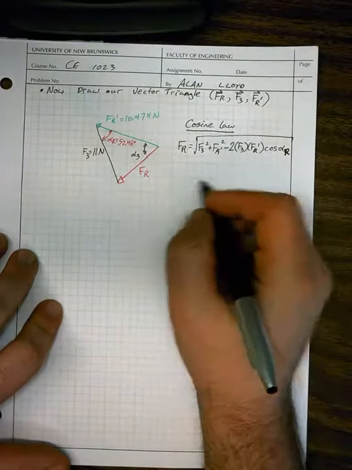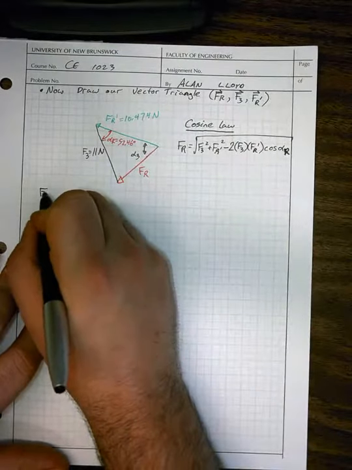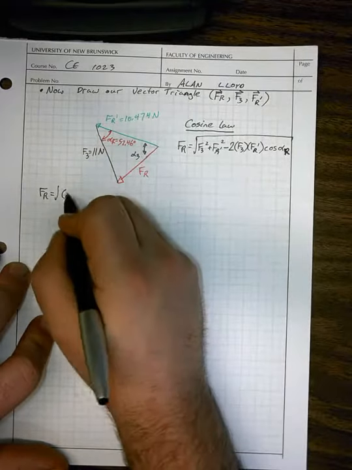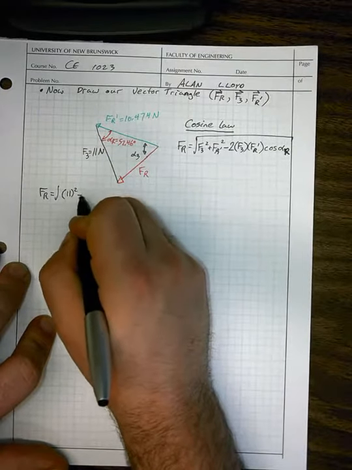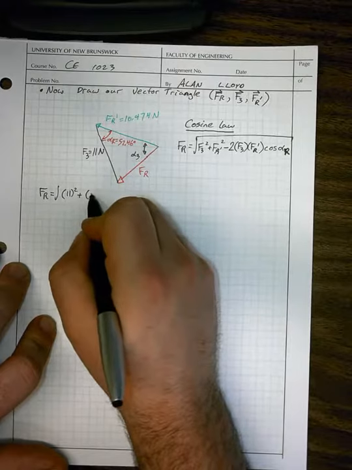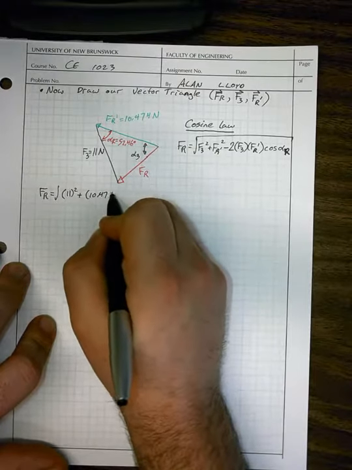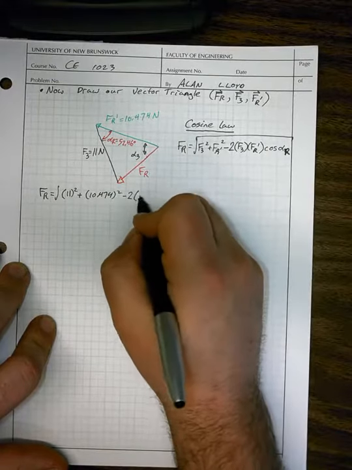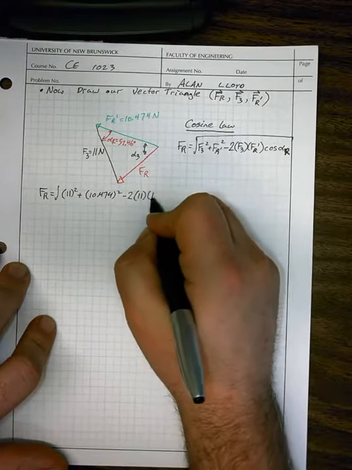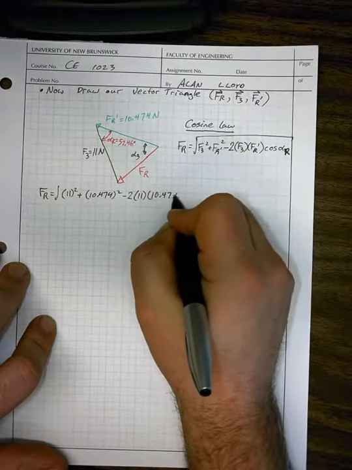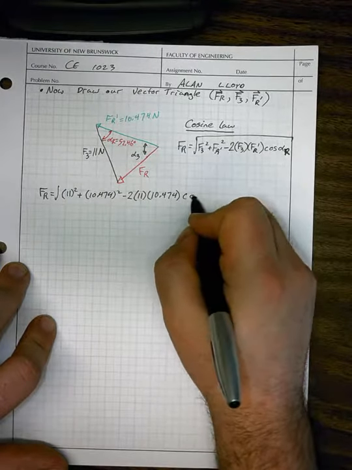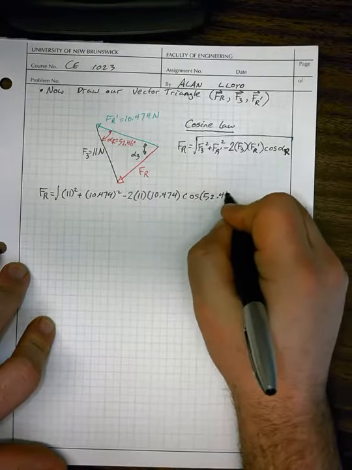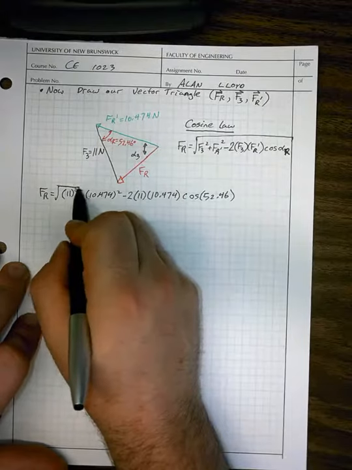I'll do it down here. So we have FR is equal to the root of F3, which is 11, squared plus FR prime squared, 10.474 squared, minus 2 times F3 times FR prime cosine alpha R, which is 52.46 degrees.